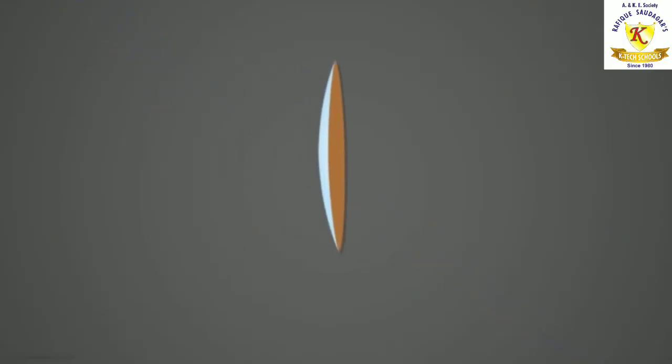Now look at this mirror. Is this also a plane mirror? This is a mirror as it has a smooth reflecting surface. But this is not a plane mirror as this reflecting surface is not flat. The reflecting surface is curved and hence this mirror is called a curved mirror.